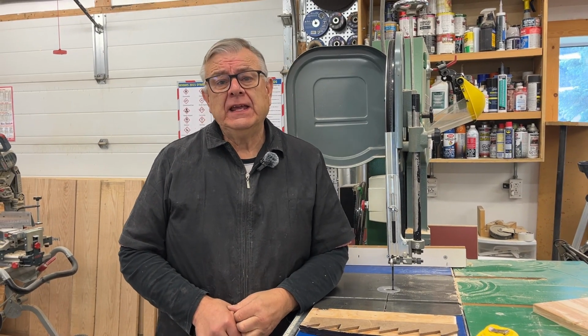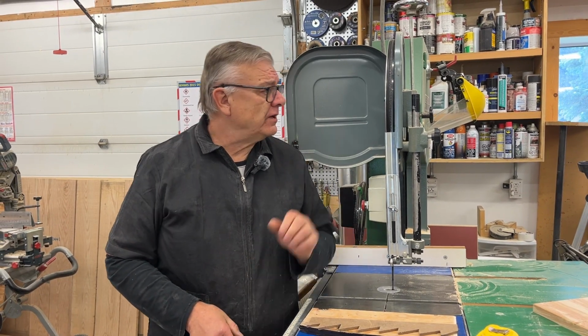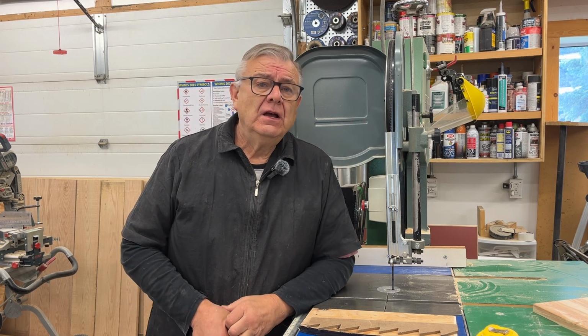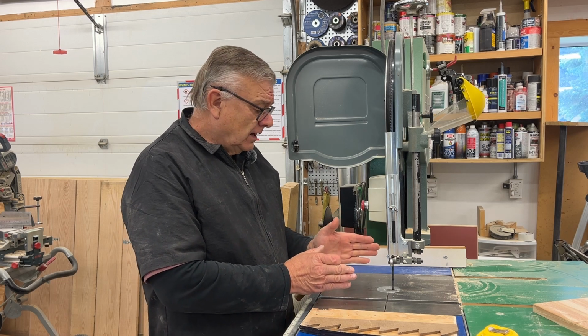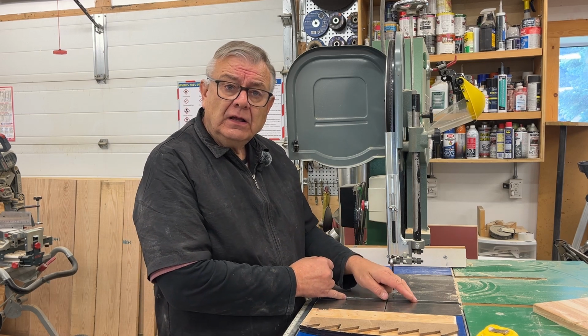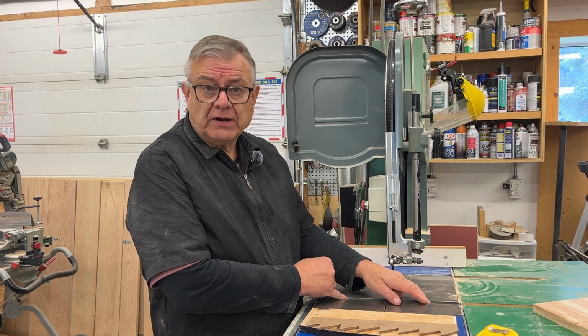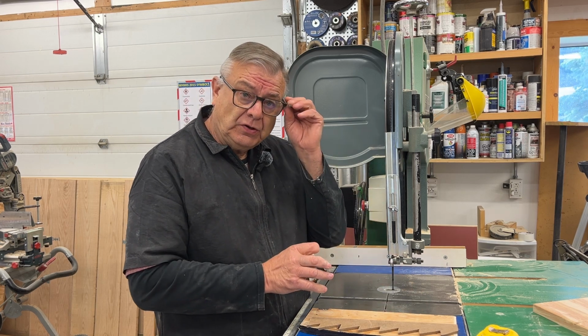Well, as I said in the intro, today I'm going to show you how I track the bandsaw blade on my bandsaw so that when I cut on this saw, the blade cuts parallel to the miter gauge or to the miter slot. So that's what I'm going to show you today.